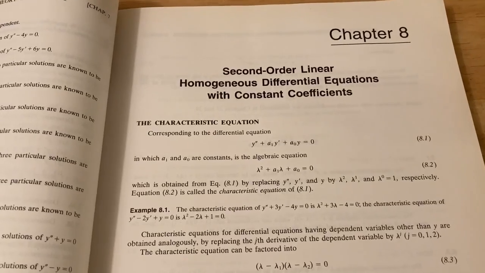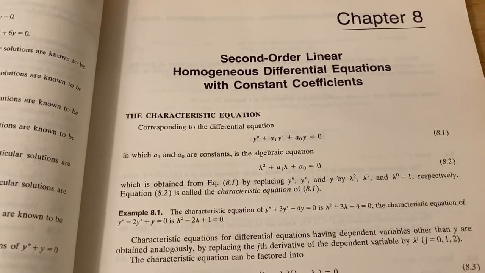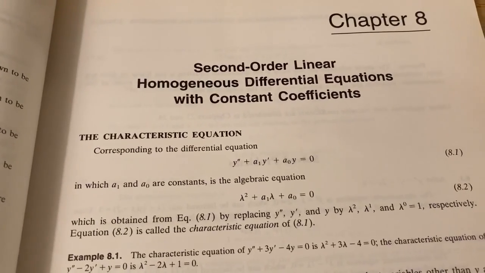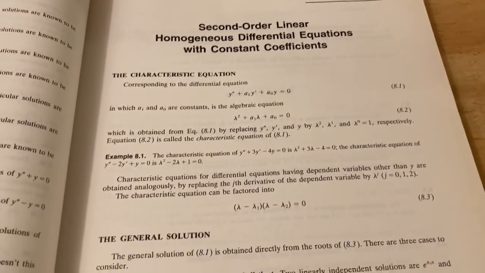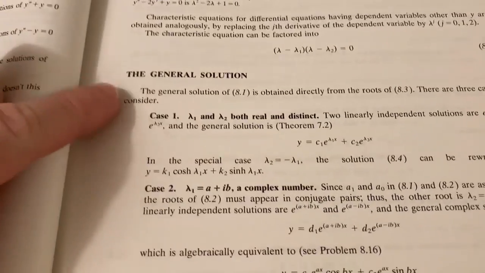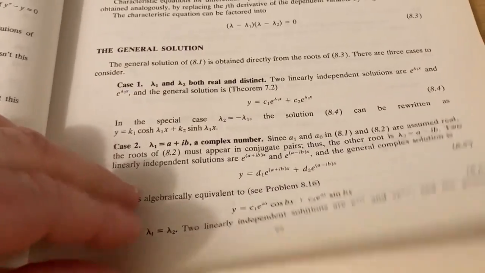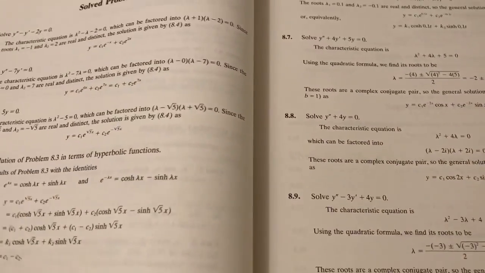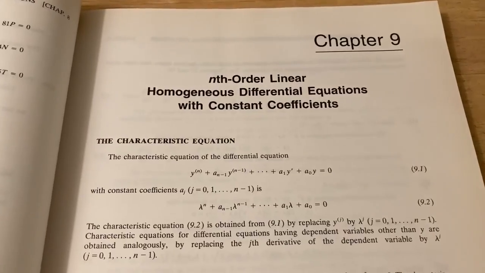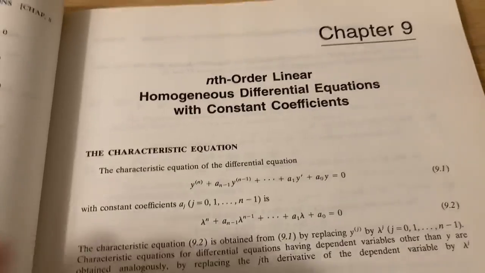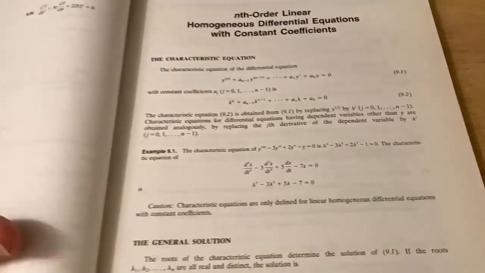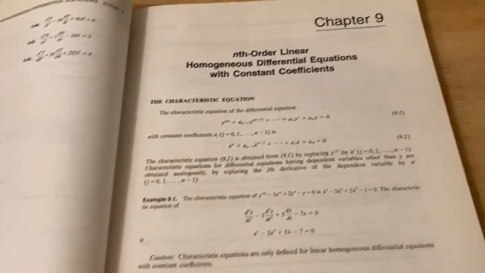Chapter 8 is on second order linear homogeneous differential equations with constant coefficients. It sounds super hard, but it's actually extremely easy. This is one of the easiest types of differential equations that you can learn to solve. And here it goes through all of the cases, case 1, case 2, and case 3. And then it gives you tons of solved problems as well as supplementary exercises that have answers. Chapter 9 is basically an extension of Chapter 8. Now you're looking at higher degree equations like degree 3, degree 4, degree 5. And the method is very, very similar. So it's a really easy transition to go from Chapter 8 to Chapter 9.